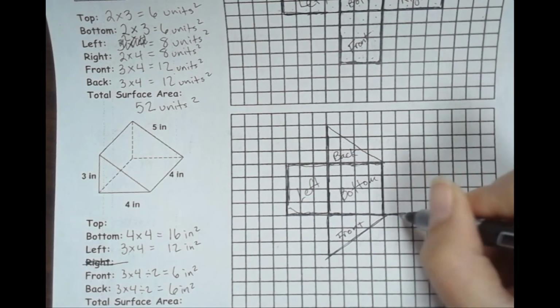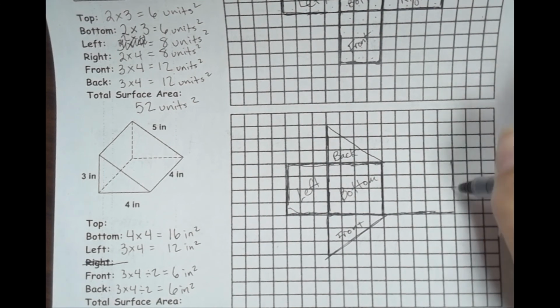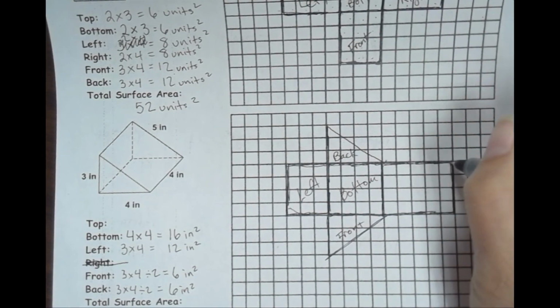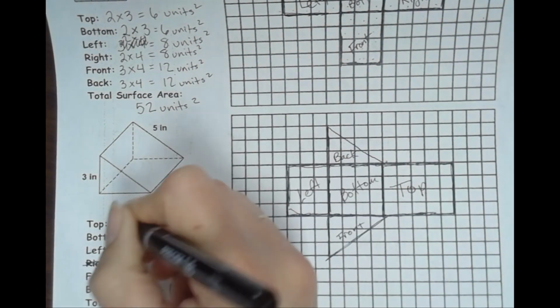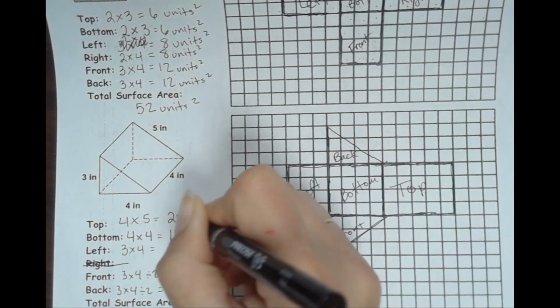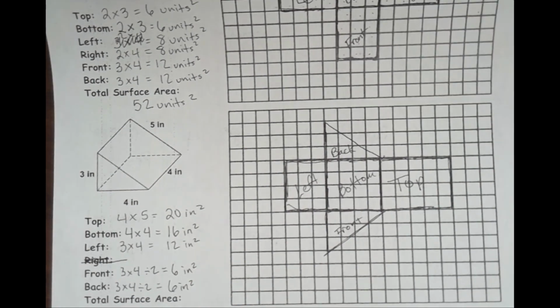I'm going to go out 5, 1, 2, 3, 4, 5. Represent that rectangle. So that would be the top. And that's a rectangle 4 times 5. That gives me an area of 20 inches squared. So you can see from the net where we're getting each of these areas from.